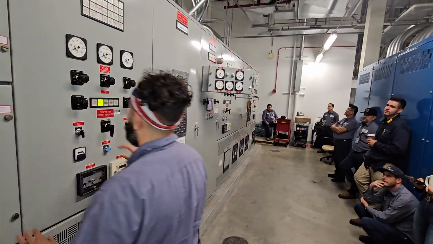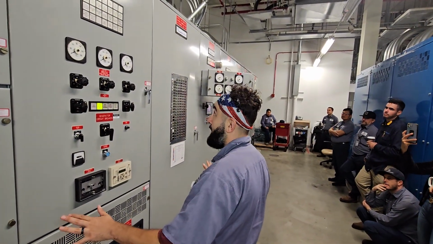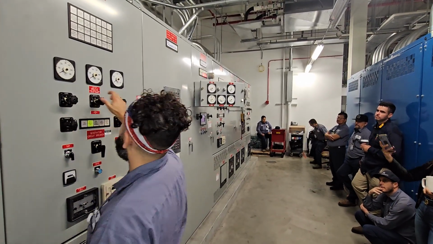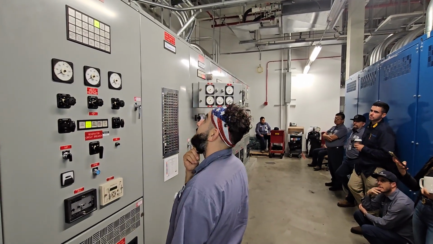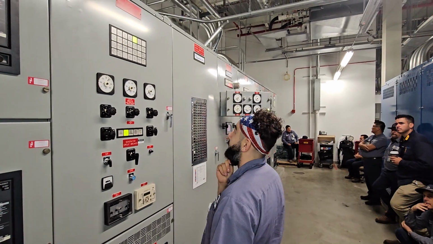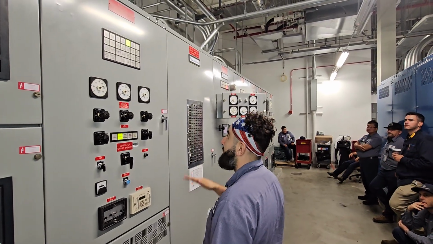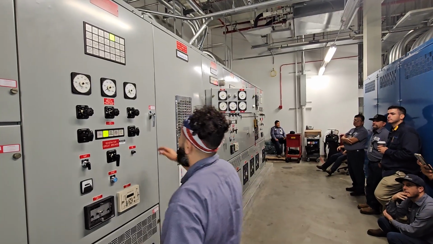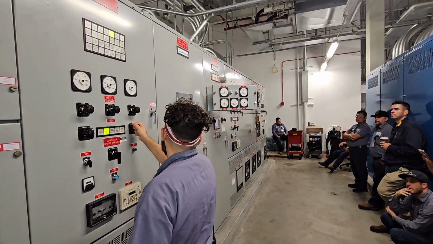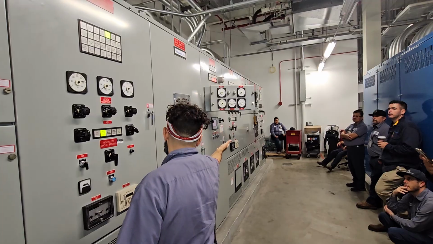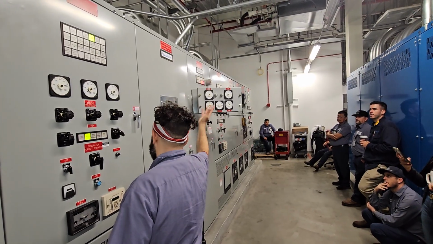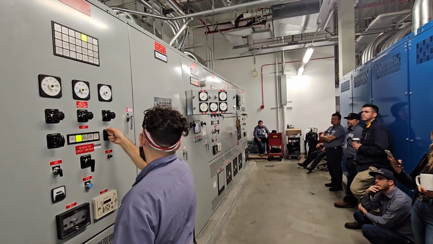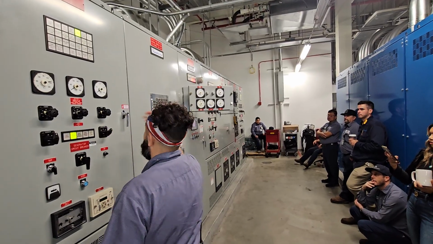Okay, so I gotta get the generator to the on position. So run. Wait till it stabilizes. Correct. Now that we're all stable, I can check the bus, which I had that generator on the bus. Right. Then same thing, I can go over here, check my generator.